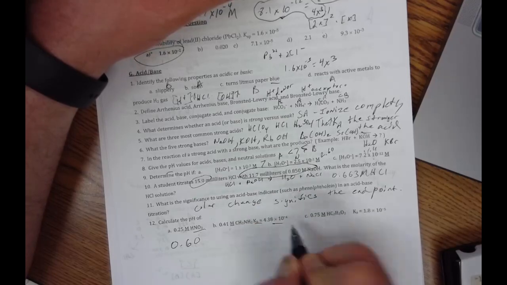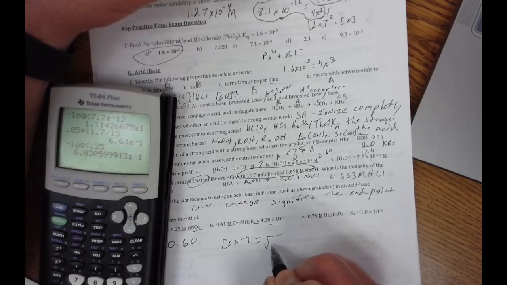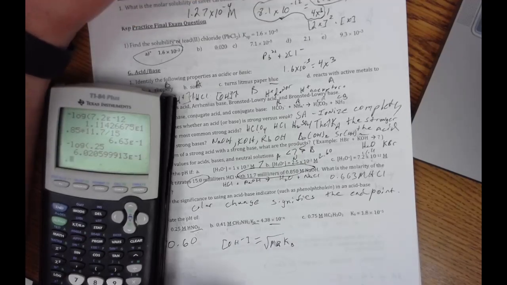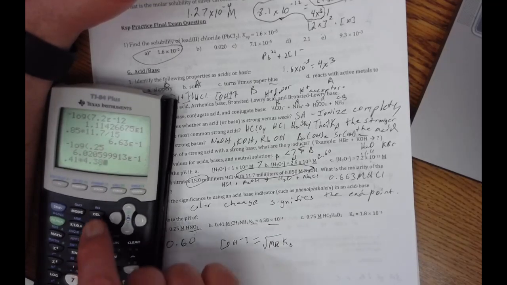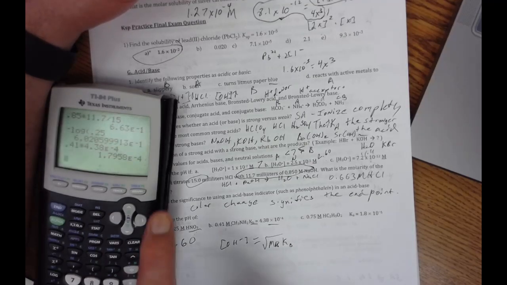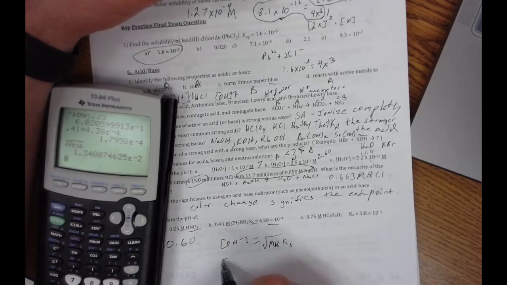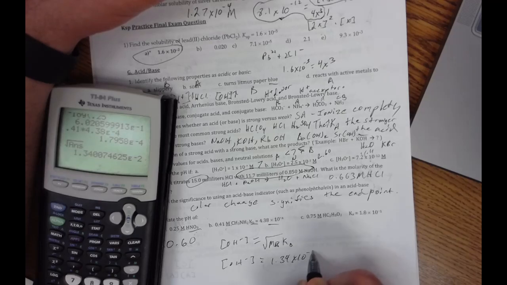Here we have a Kb telling us that this is a base. So the formula for this will be the hydroxide ion concentration is equal to the square root of the MaKa, or I'm sorry, in this case, MbKb. So the molarity is 0.41. The Kb is 4.38 times 10 to the negative fourth. Multiply those, and we're going to take the square root of that. So the hydroxide ion concentration is equal to 1.34 times 10 to the negative second.